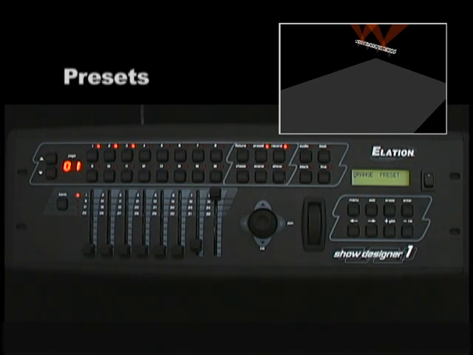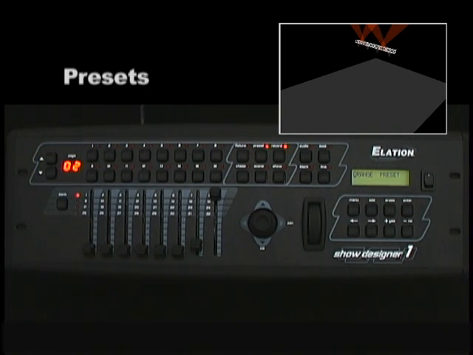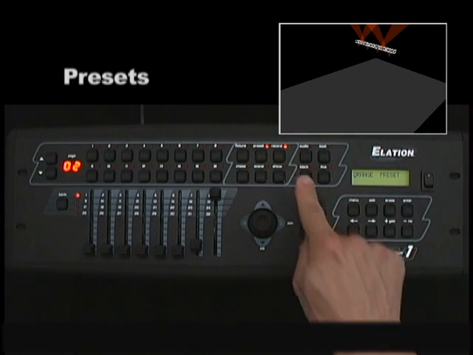It's advised that you record all color presets on one page and scroll to a different page when you decide to record gobo and beam presets. To exit, press the record button.